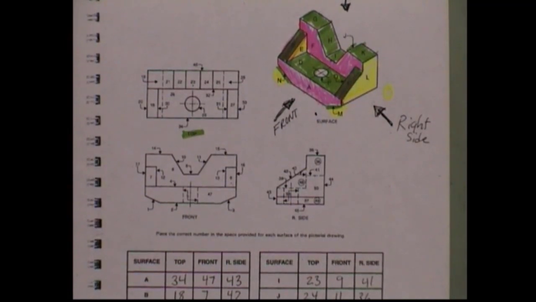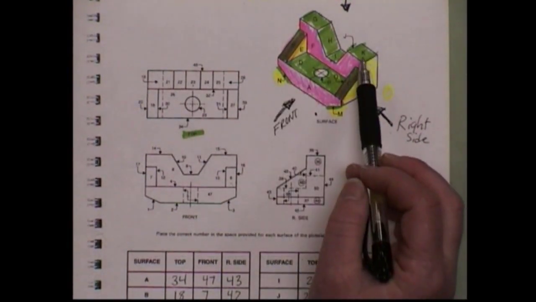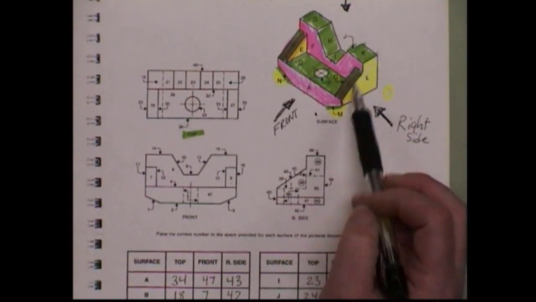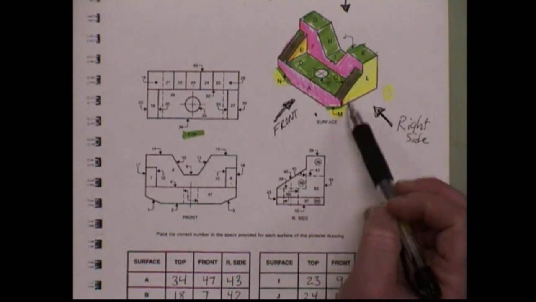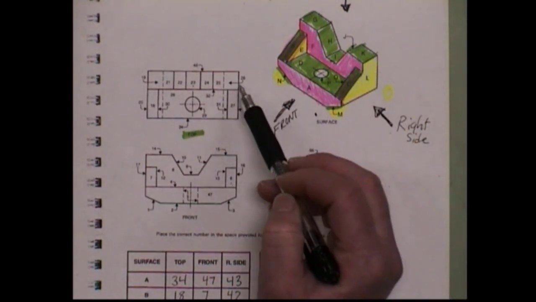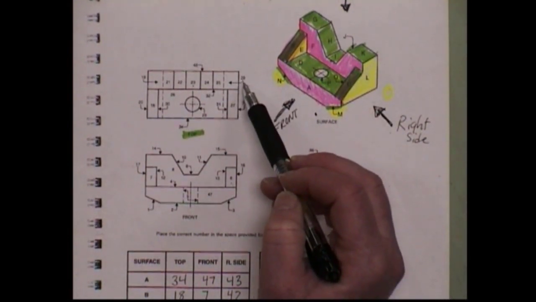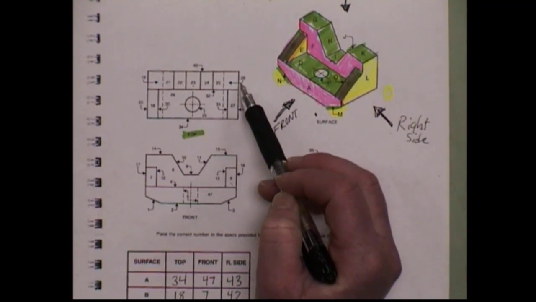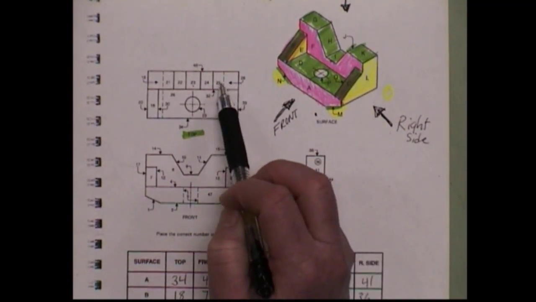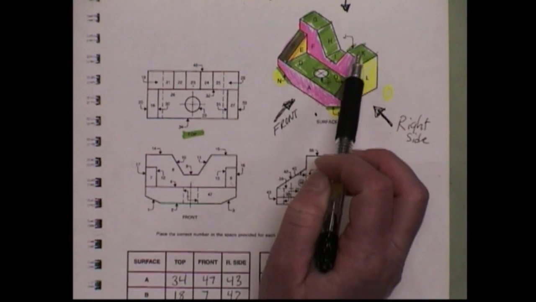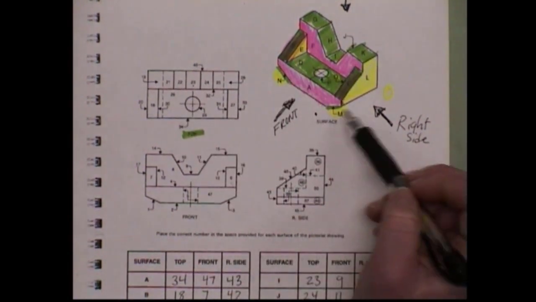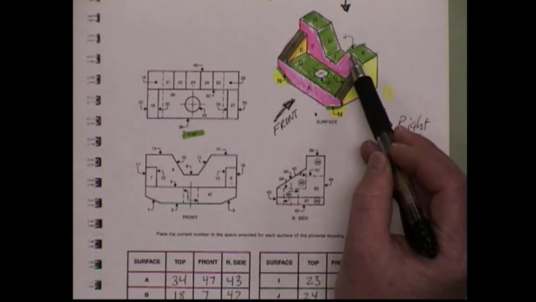All right, K in the top view. If we look at K and M together, because M is a hidden surface that overlaps, we can choose 26 for M, and we'll use 25 for K, because M doesn't go as far over as K does.